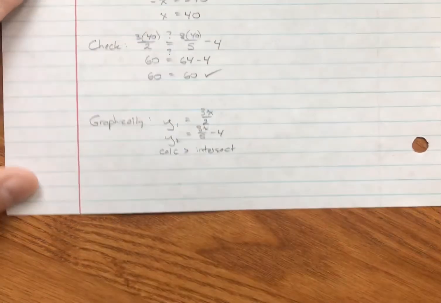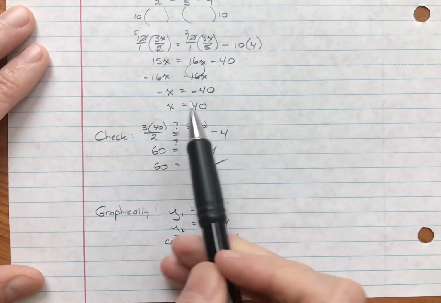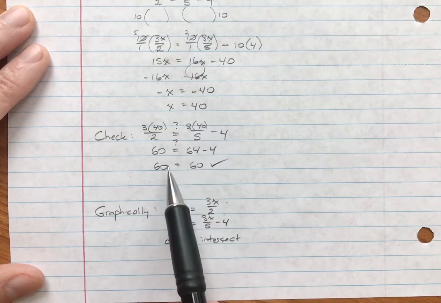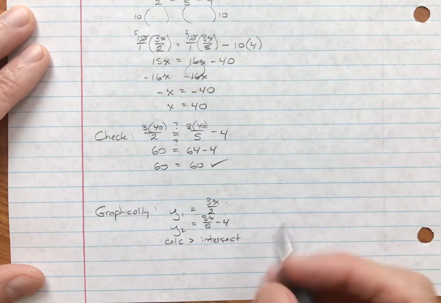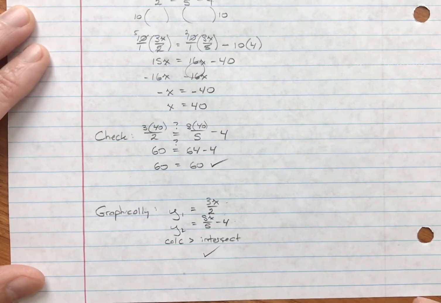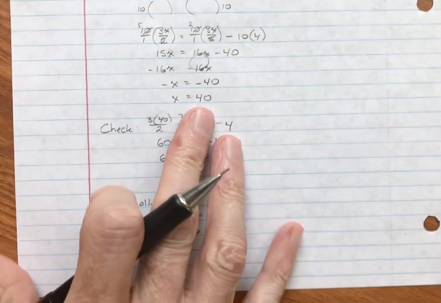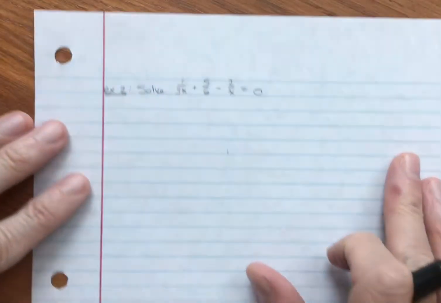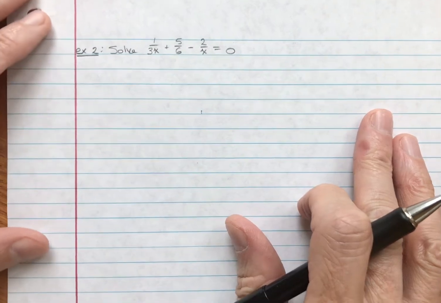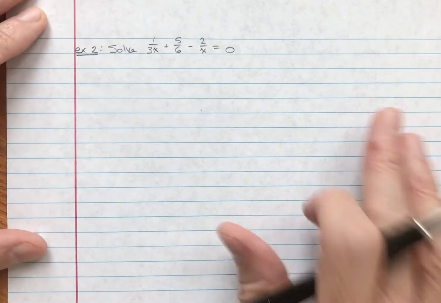So I can look here, and when x is equal to 40, the result was 60 right here. So I got it graphically as well. Okay, let's take a look at a couple more examples using this solving rational equations.